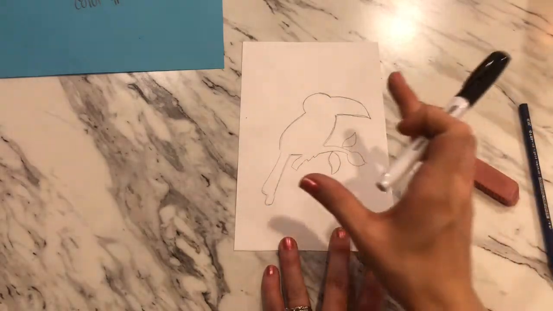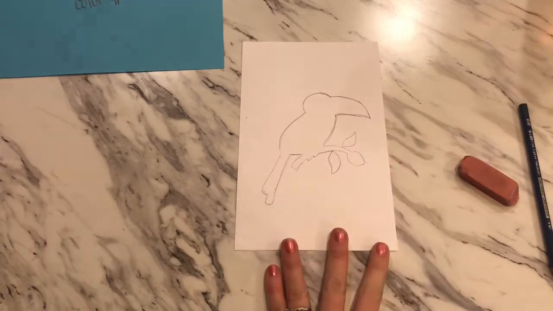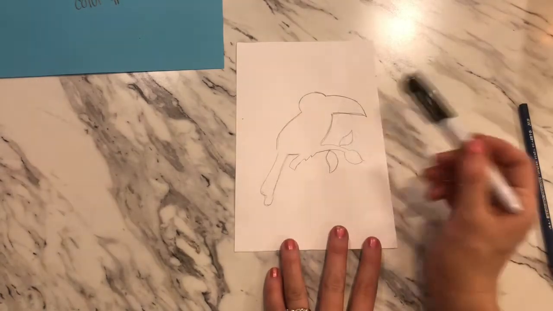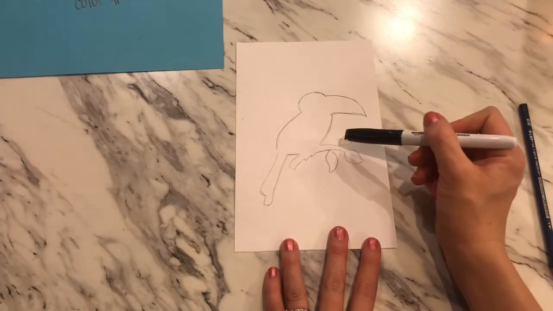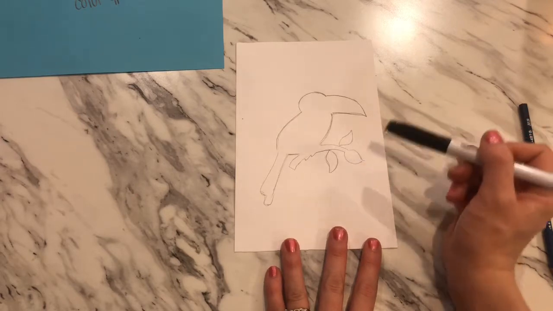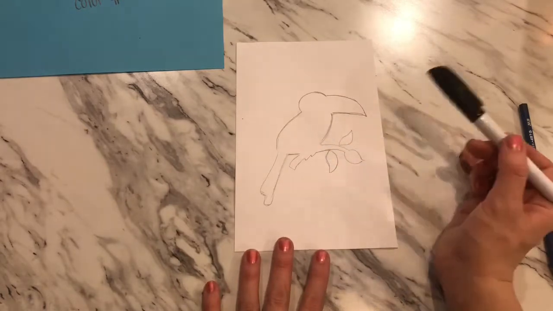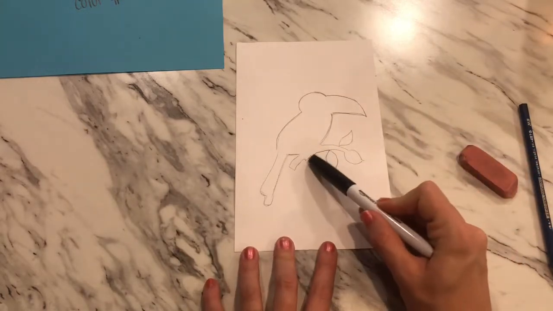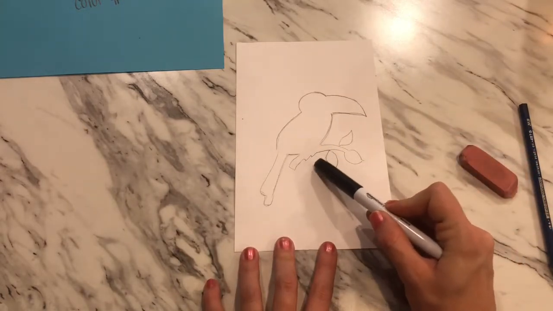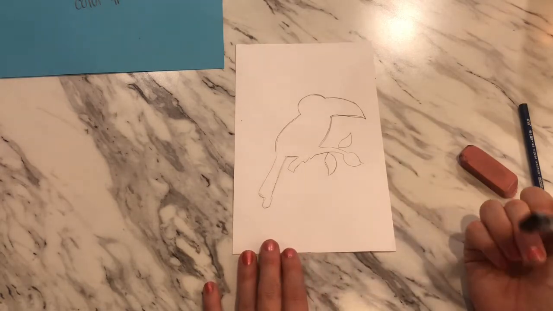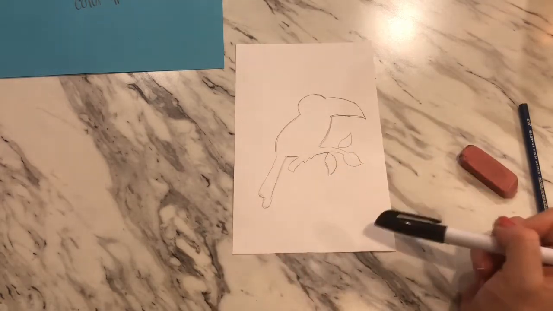We are going to be cutting this out. So please be mindful when you are drawing your animal. If it's hard for you to cut in some of these little small spaces, stick to an animal that has bigger details. Try not to do too many small things. I also opted to not do so many details down here for the foot for the sake of making it easier to cut out. So let me go ahead and trace all of this with Sharpie.